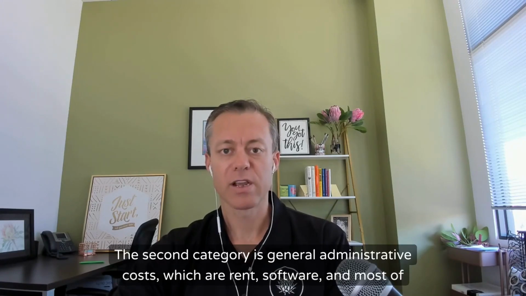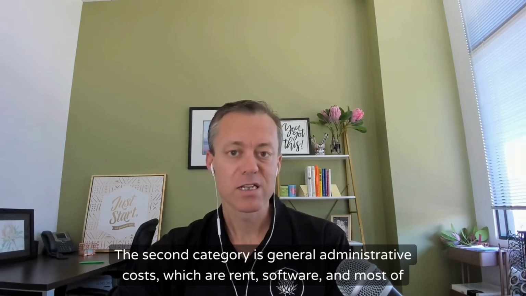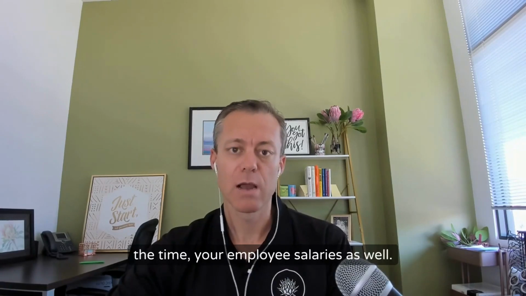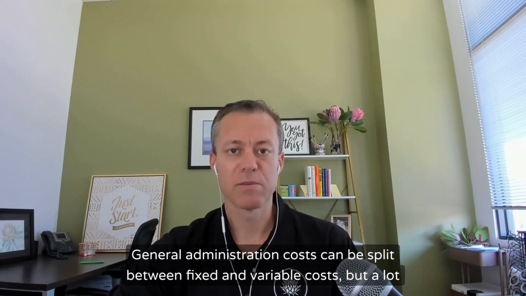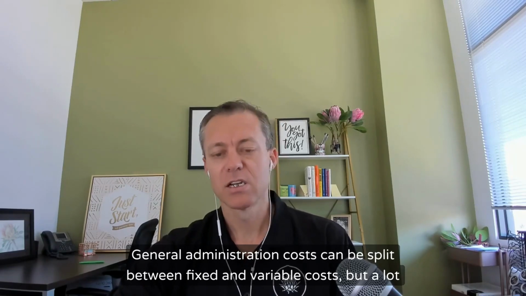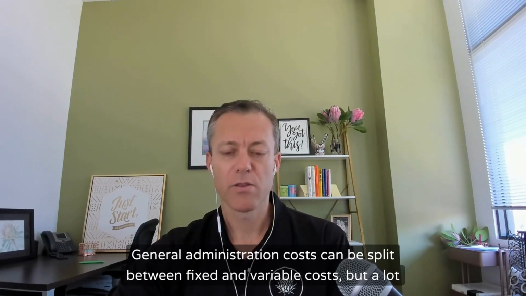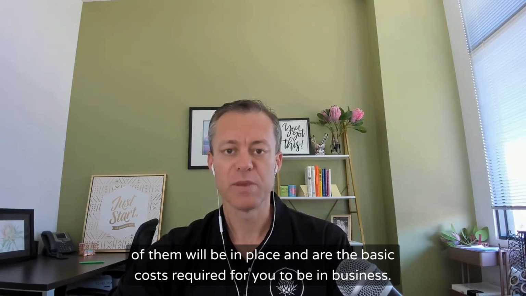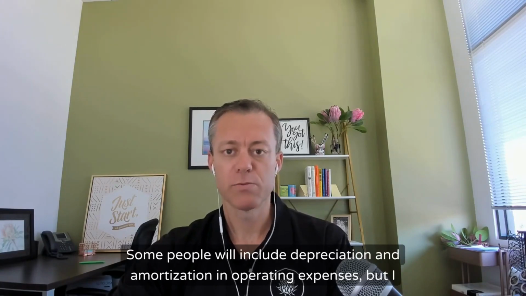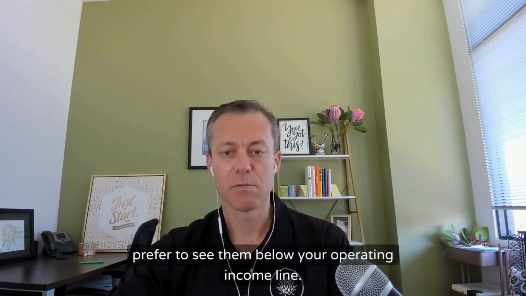The second category is general administrative costs, which are rent, software, and most of the time your employee salaries as well. General administration costs can be split between fixed and variable costs, but a lot of them will be in place and are the basic costs required for you to be in business. Some people will include depreciation and amortization in operating expenses, but I prefer to see them below your operating income line.